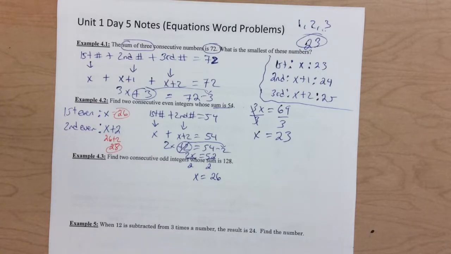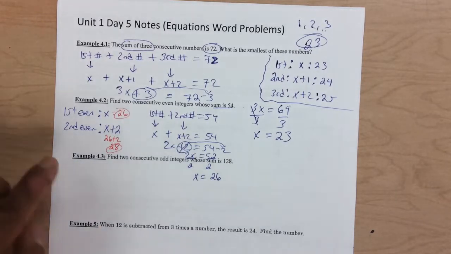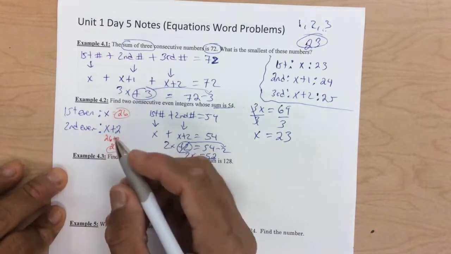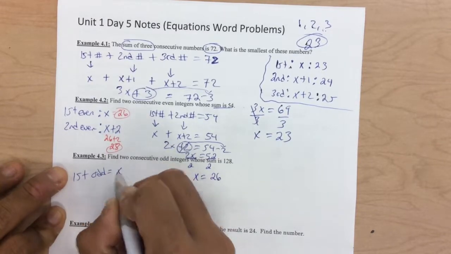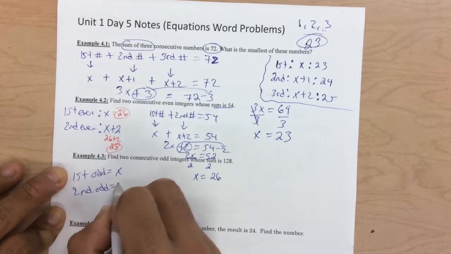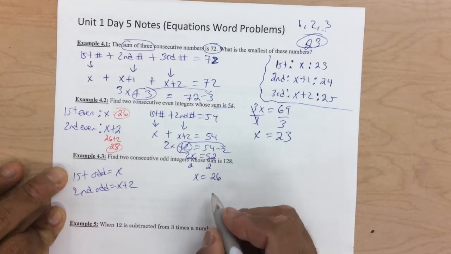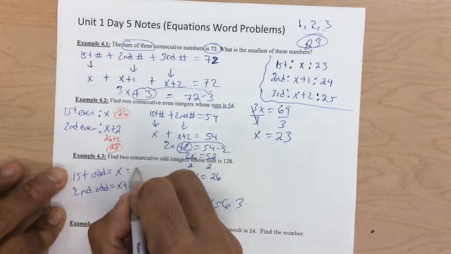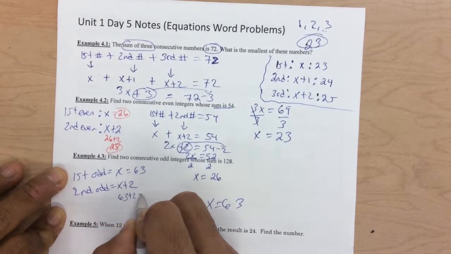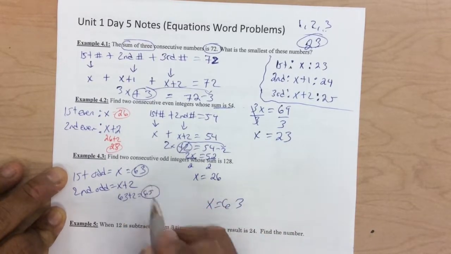Now, take a moment to work out 4.3. 4.3 is exactly like 4.2. The only difference is that you're dealing with consecutive odd numbers, but the expressions should still be the same. So your first odd number should have been x, and your second odd number should have been x plus 2. When you solve your equation, you get 63, and when you plug in for the second number, it's 65. So your two numbers are 63 and 65.